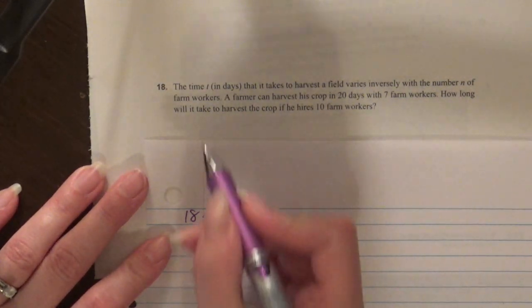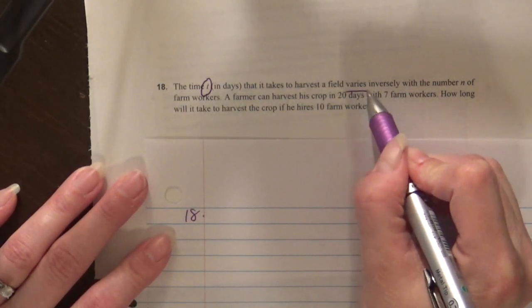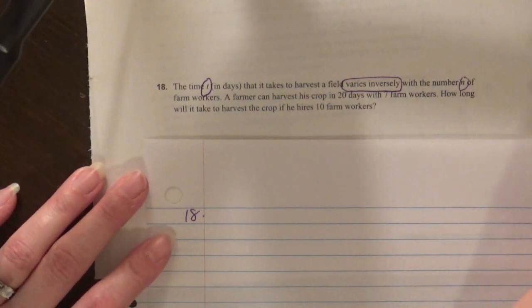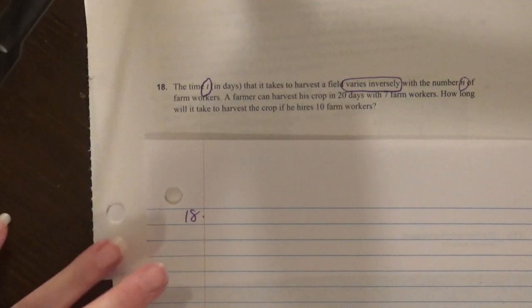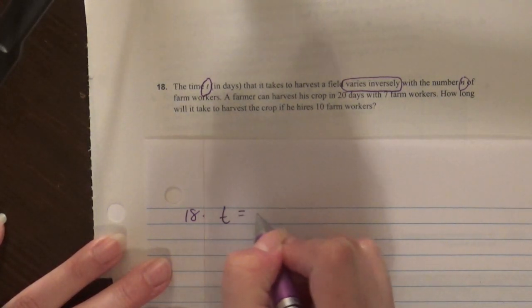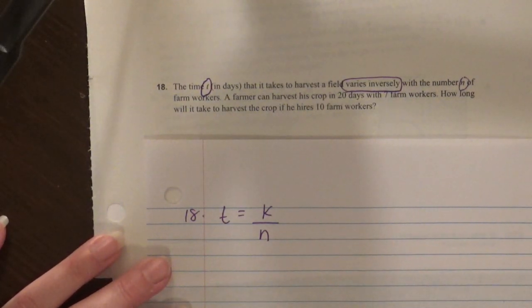Okay, so what do we really need? We need T for time. It varies inversely with N, the number of workers. So that's our equation right there. Let's see if I can get this to straighten up. So we're going to write T equals K divided by N. And then in the second sentence, they're going to give you the information that you need to solve for K.